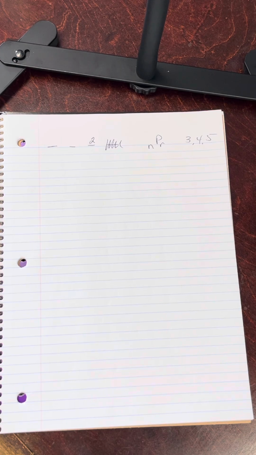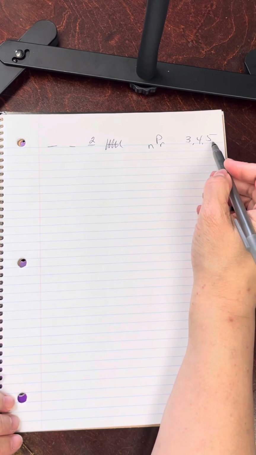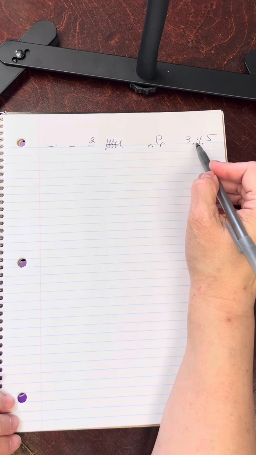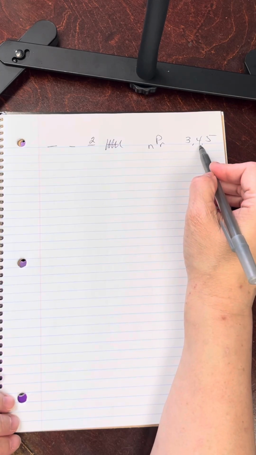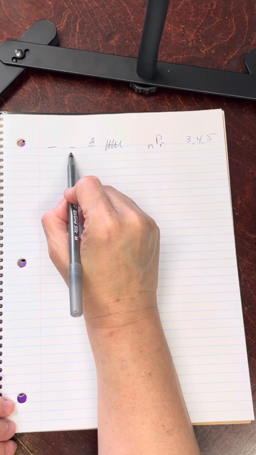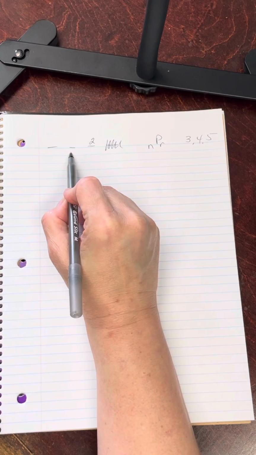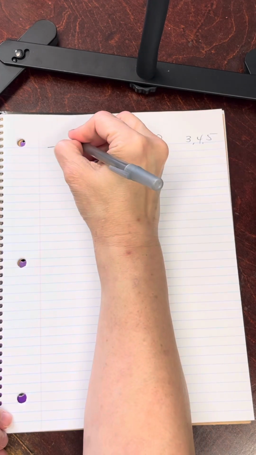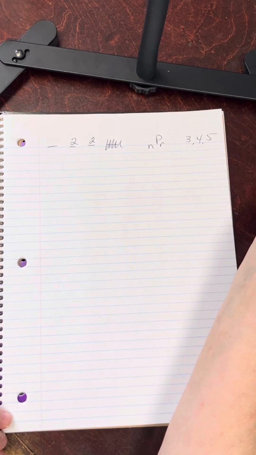How many odd counting numbers can be formed from the digits 3, 4, and 5? No repetition is permitted, so whichever one I used, I no longer have. That leaves me 2 other choices. Can the middle number be whatever? Is there a restriction just because it's odd? No, so it could be either of those remaining 2 numbers.